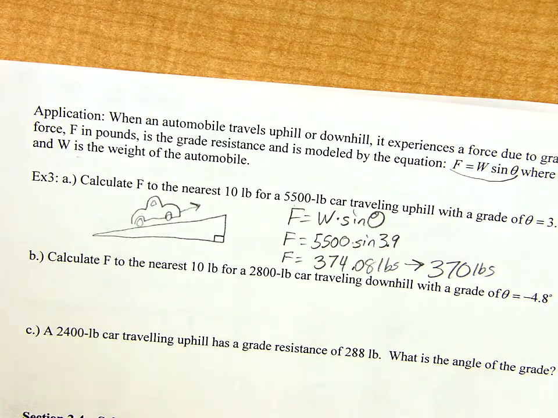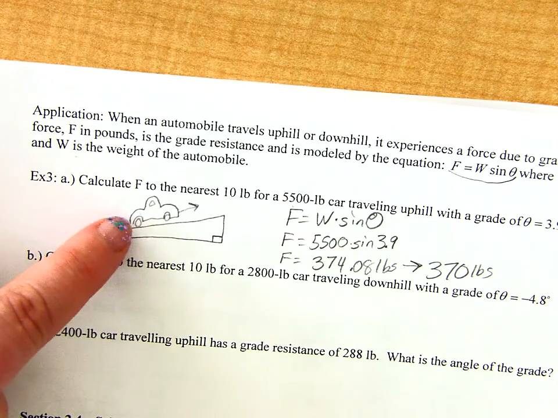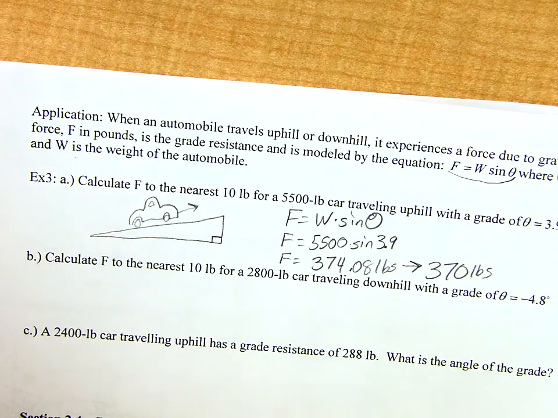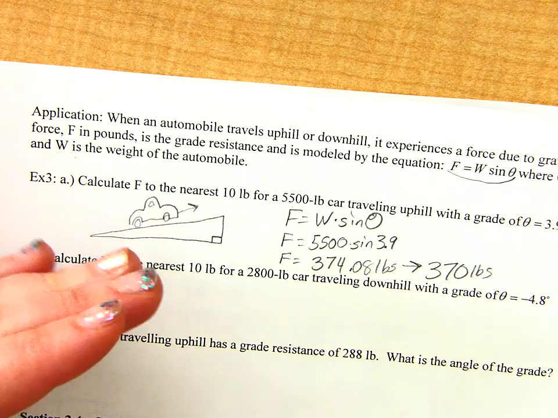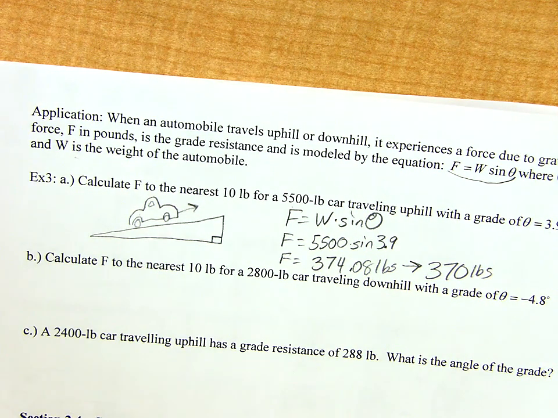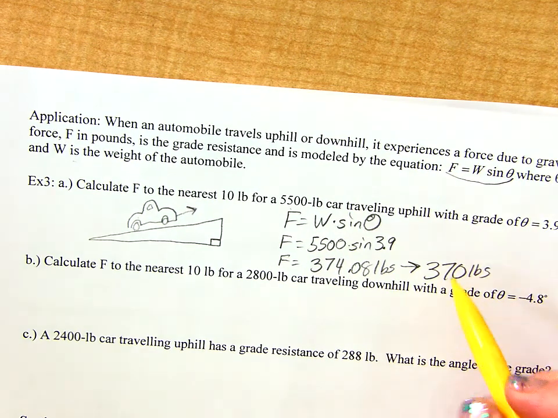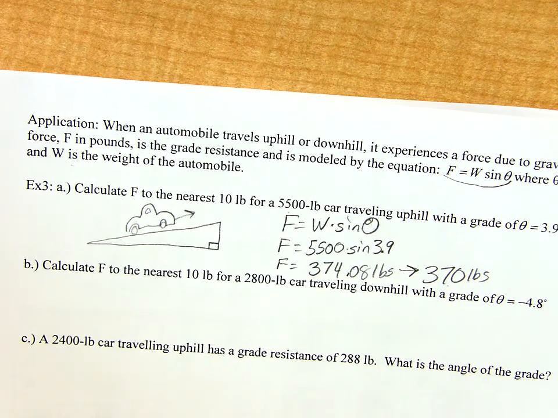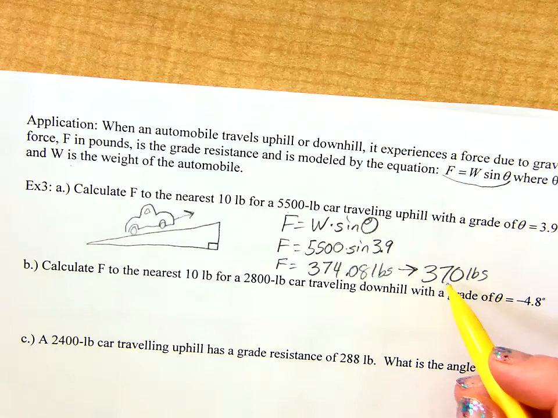So what this means is you have this car going uphill at a pretty small angle. 3.9 is not a massively big angle, right? But it is going uphill. Gravity is pulling on that car straight down. And this is the force that gravity is pulling down on a car with a mass of 5,500 pounds. How interesting. So, if I wanted to lift this car up, you would need the weight of the car plus 370 pounds to counteract.